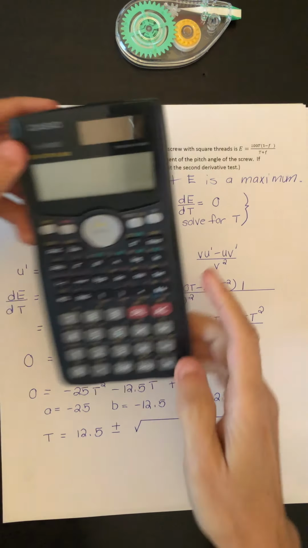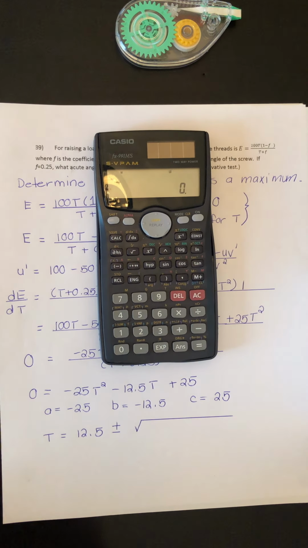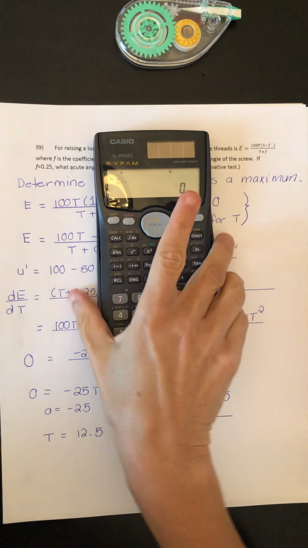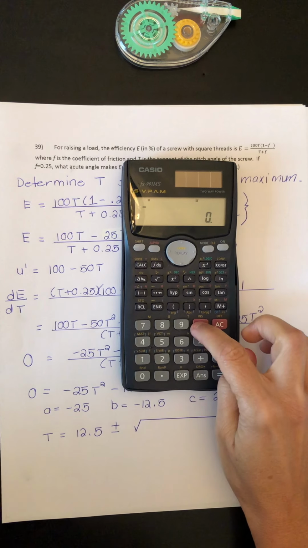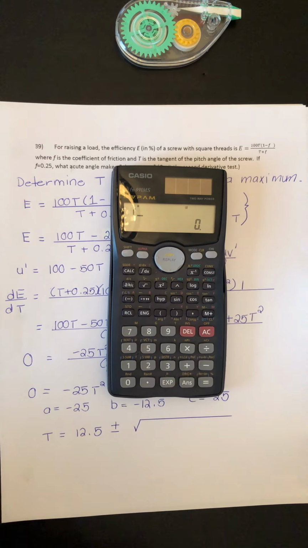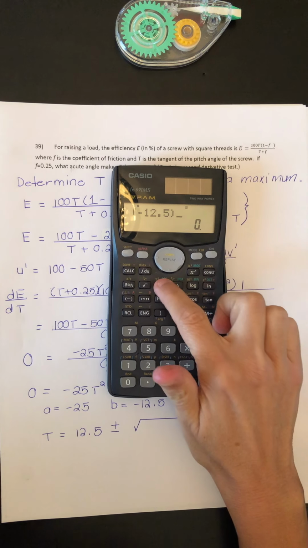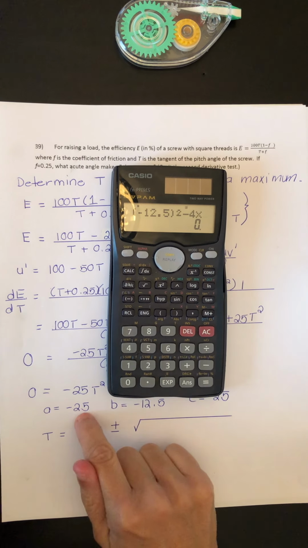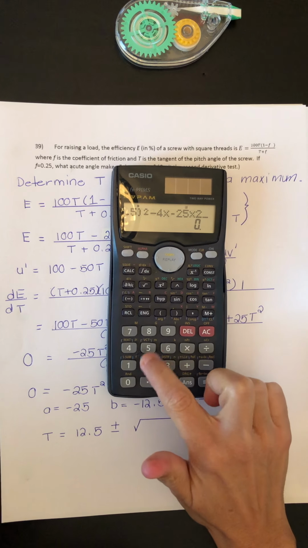B squared minus 4ac. So here's my calculator. So negative 12.5 squared. So you see we have to actually put a bracket since it's a negative number. Okay, here we go. So negative 12.5 in a bracket squared, that's b squared, minus 4 times a is negative 25 times c is 25.